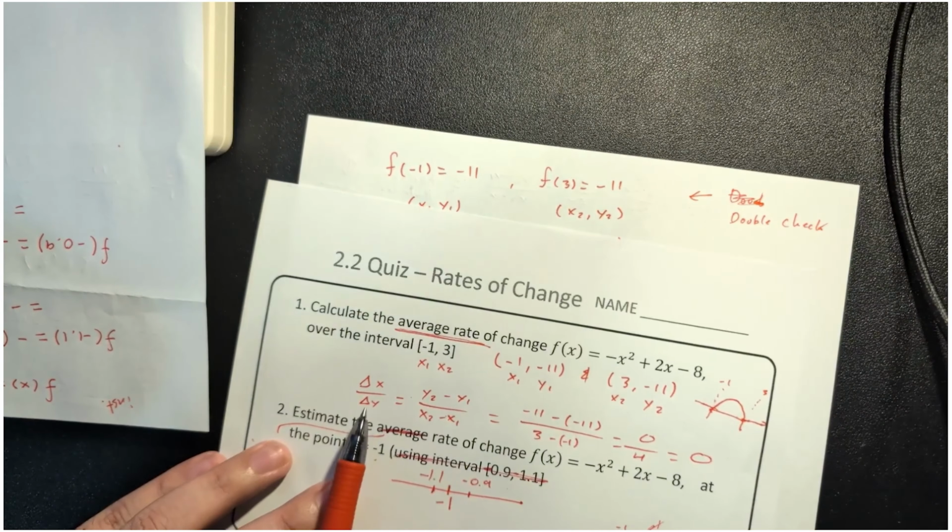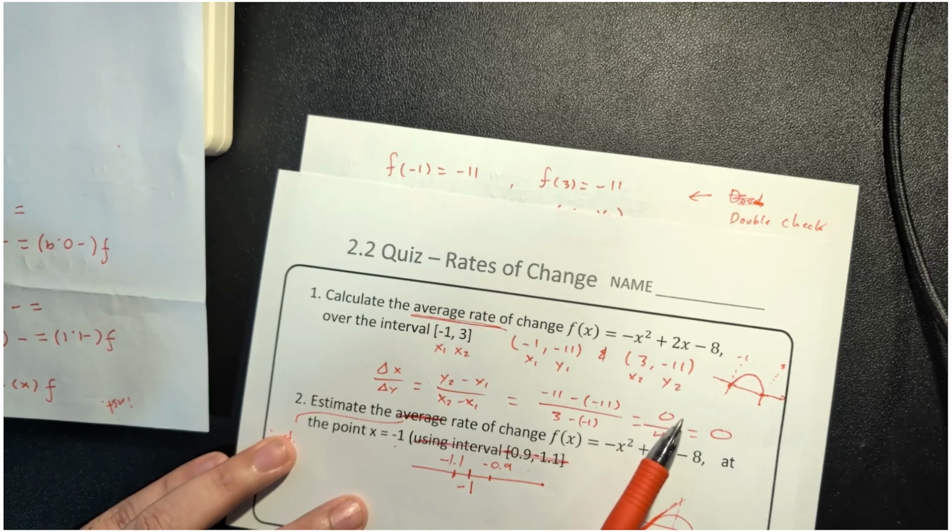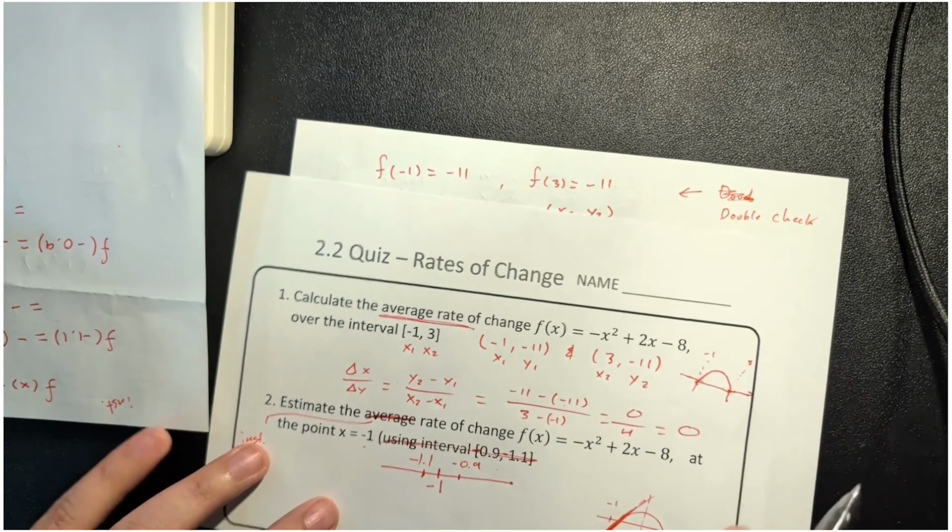Okay, finding the delta y over delta x, right? This is my average rate of change. We will plug it in: negative 11 minus negative 11, over 3 minus negative 1, and I get 0 over 4, which is 0.